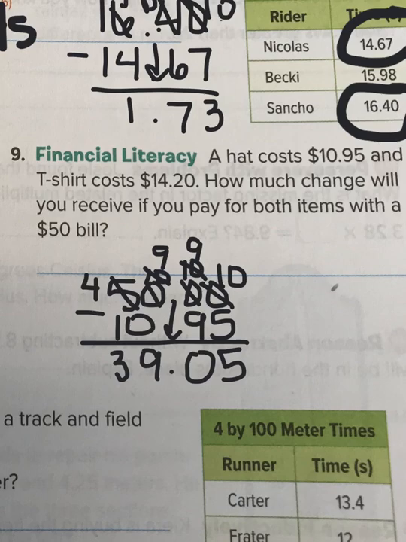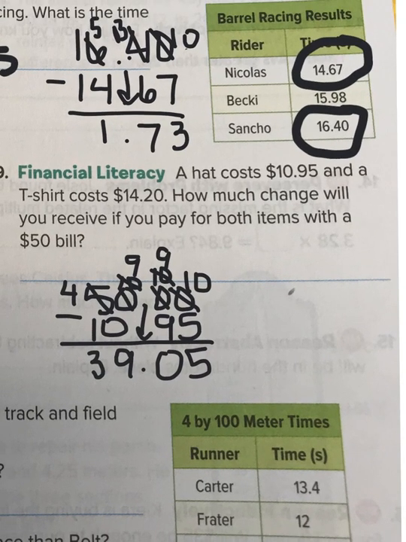So then we need to take our 39.05 and subtract what it costs for the t-shirt, $14.20.